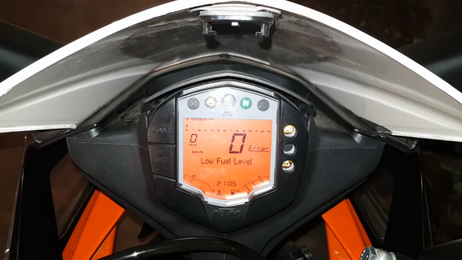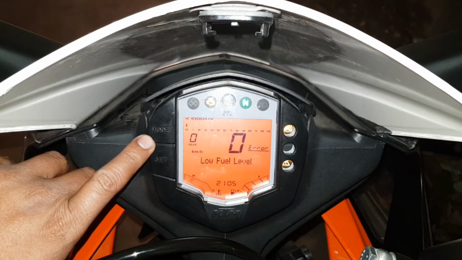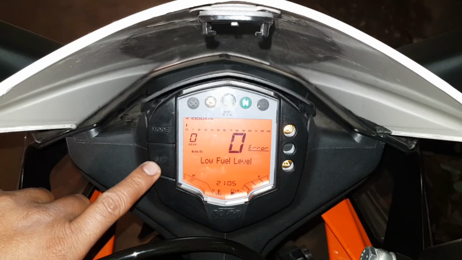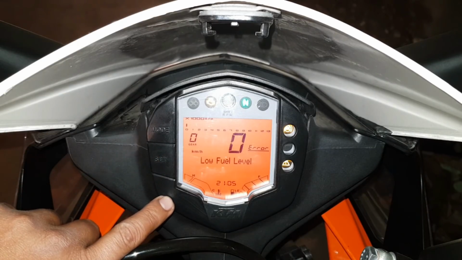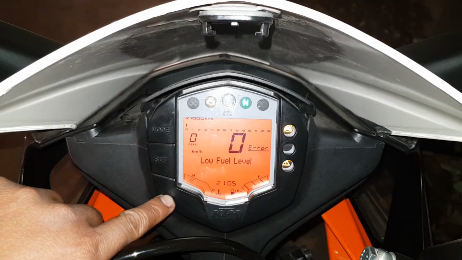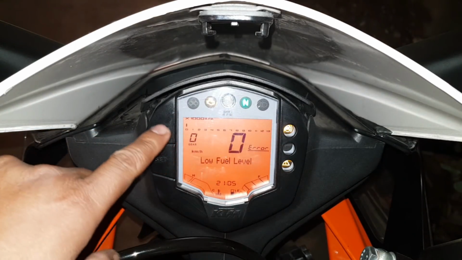First of all, we are going to talk about the buttons present in the cluster. First one is the mode button, and the next one is the set button, and there is an invisible button actually used for disengaging the ABS. And now we go to the light ups which are present in the instrument cluster.